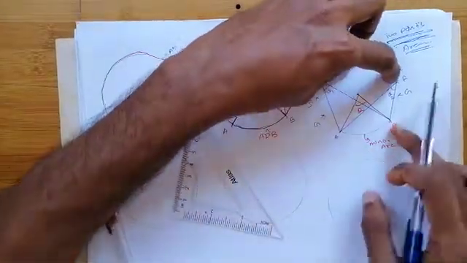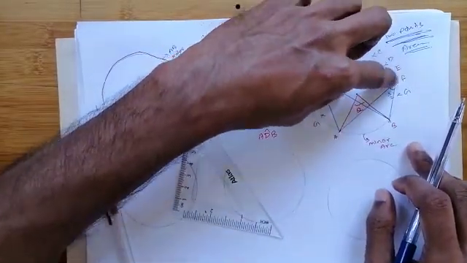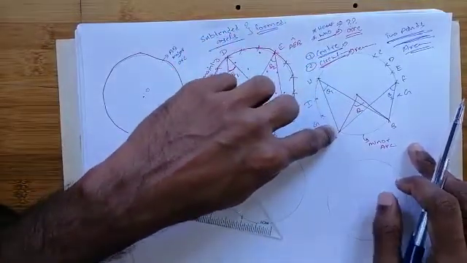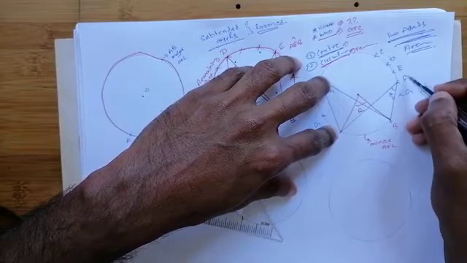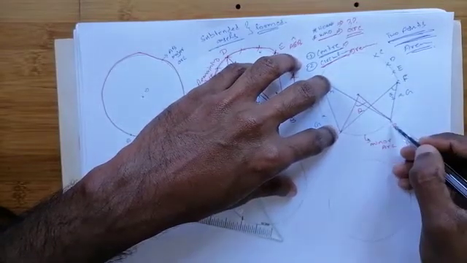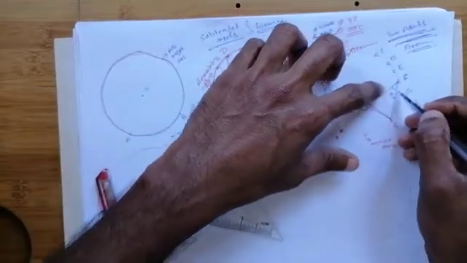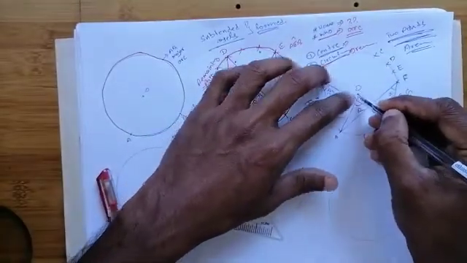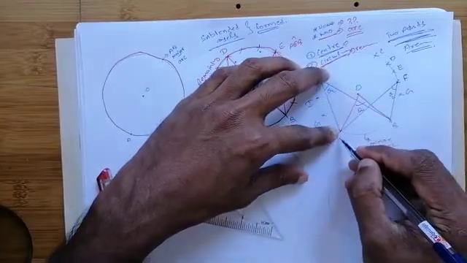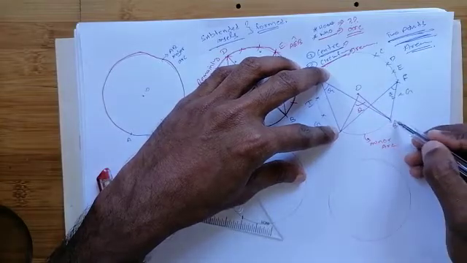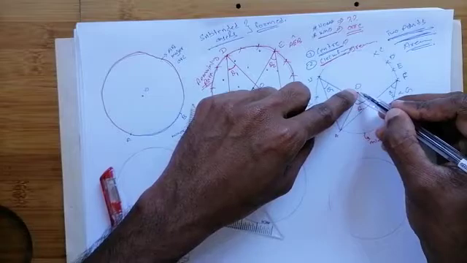If you follow the lines from F, one line connects with A, another line connects with B. So on point F, AB arc is creating an angle, AB arc is subtending an angle. At the center, if you follow the line from O, it connects to A. From O, it connects to B. So AB arc subtends the angle at the center.